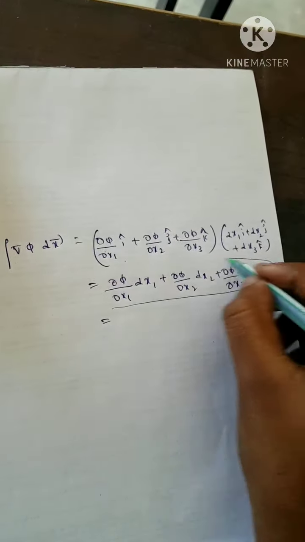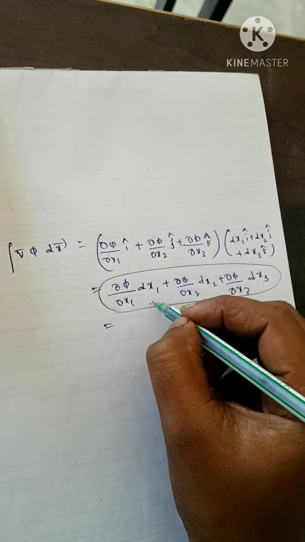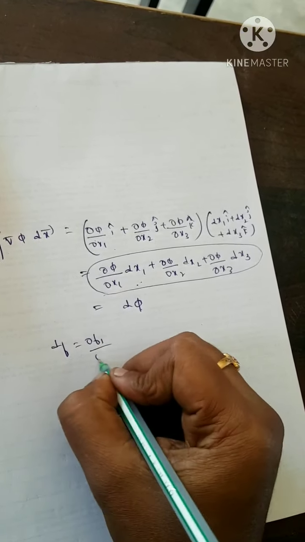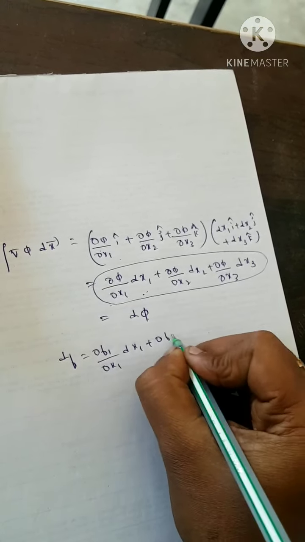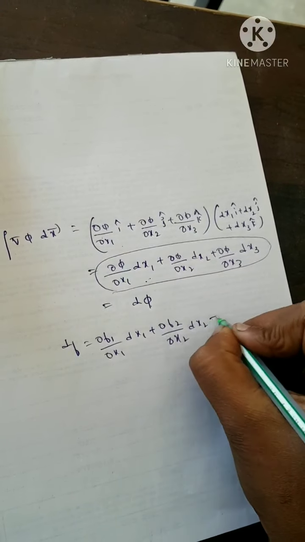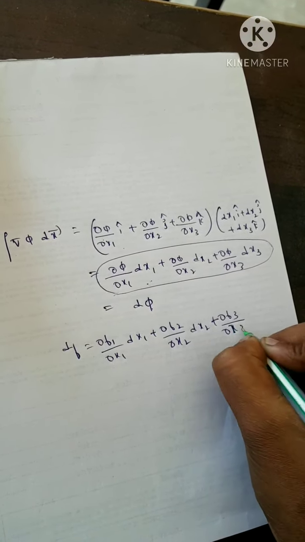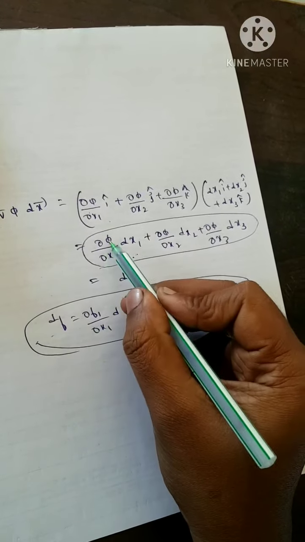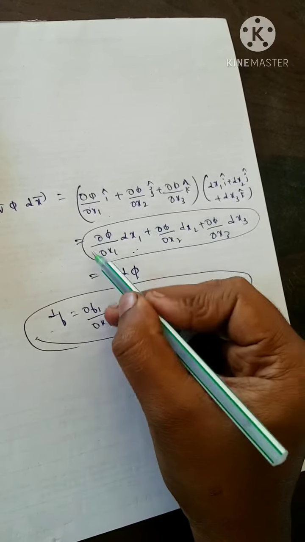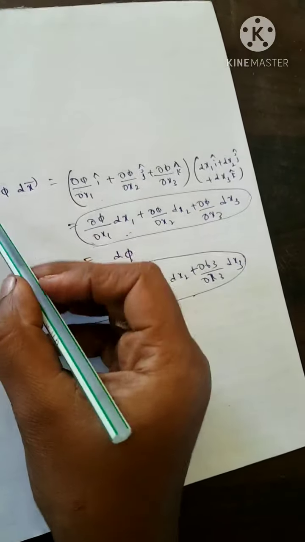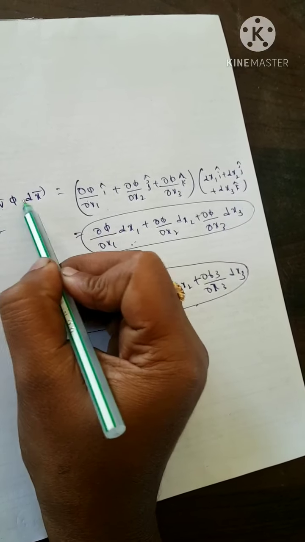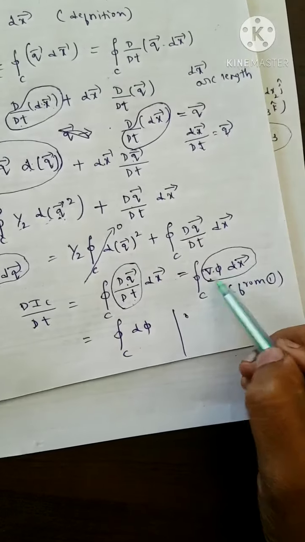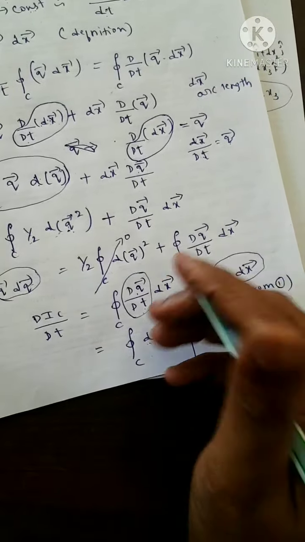While explaining the calculus of tensors, I explained this as a total derivative. Like df is equal to ∂f/∂x1 into dx1 plus ∂f/∂x2 into dx2 plus ∂f/∂x3 into dx3. This is what the total derivative is. Here, in place of f you have phi, so that is why I can write this expression as d phi. So remember, over the closed curve C, del phi into dx can be written as the total derivative d phi.